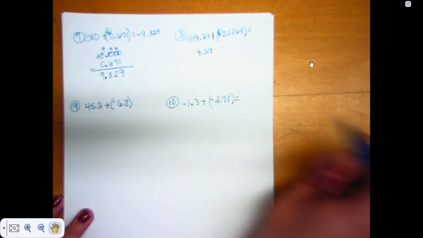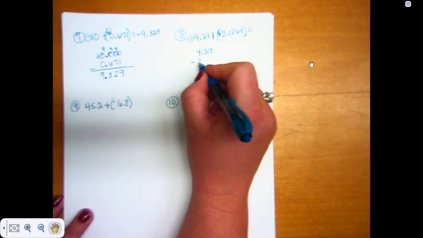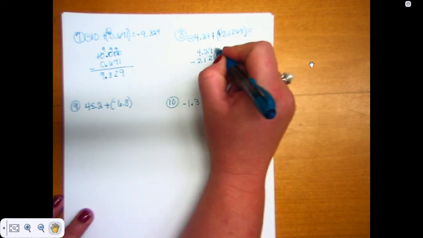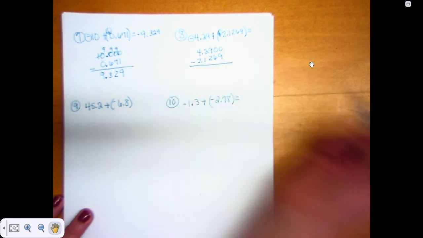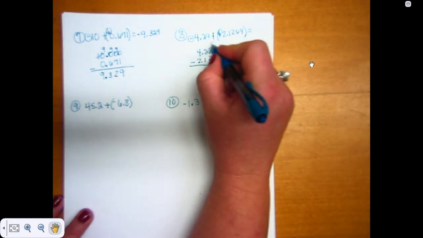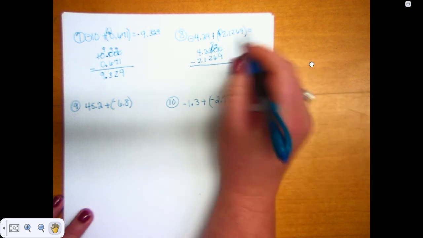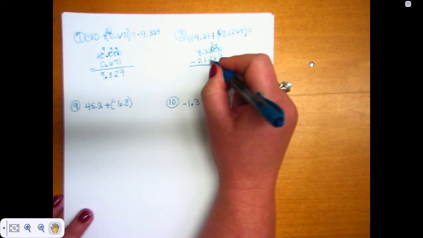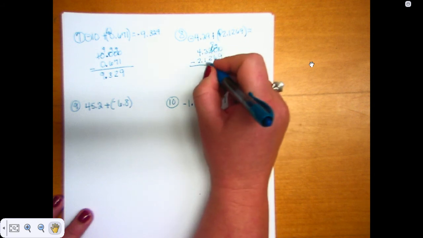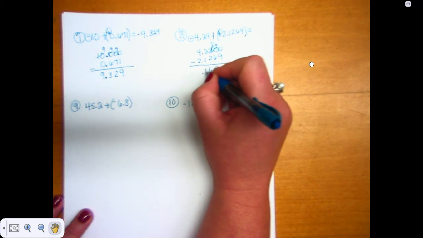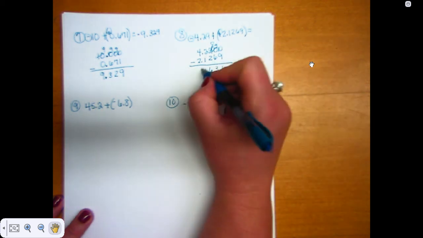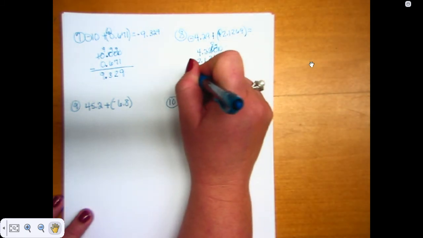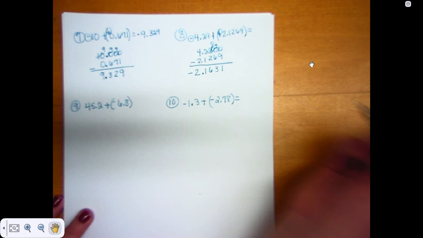4.29 minus 2.1269, and I'm just going to put little placeholder zeros here. Now I can subtract. 10 minus 9 is 1. 9 minus 6 is 3. 8 minus 2 is 6. 2 minus 1 is 1. Bring down your decimal. 4 minus 2 is 2. And the largest absolute value is negative, so my answer is negative.